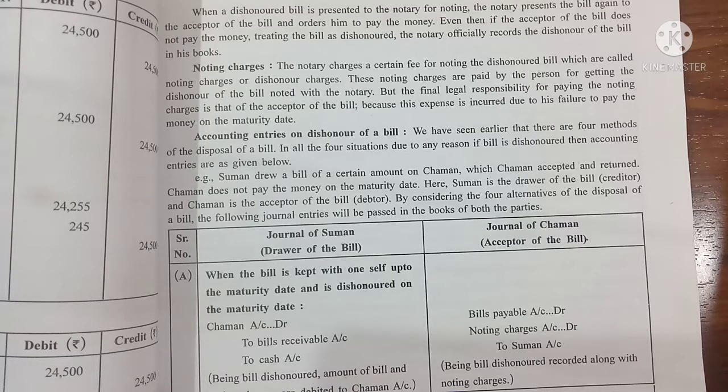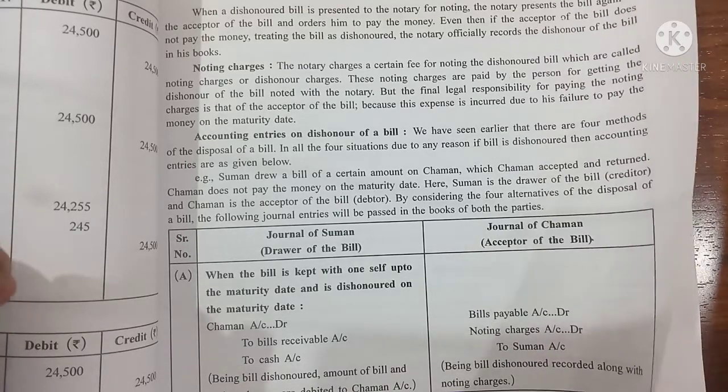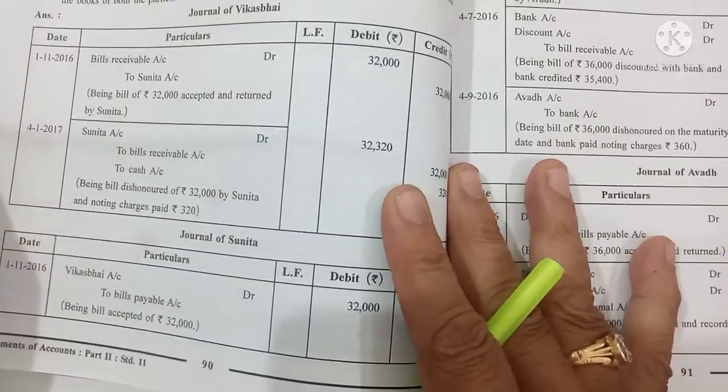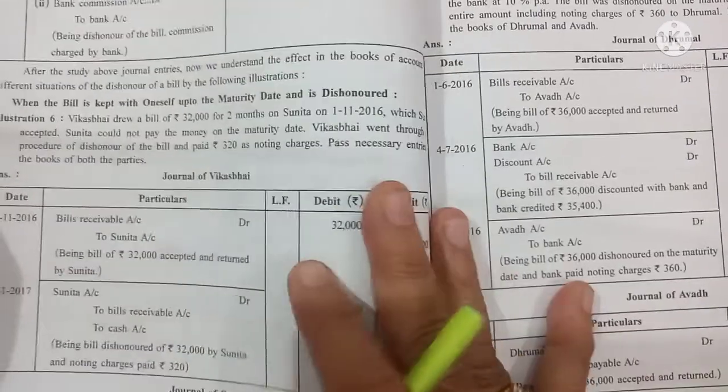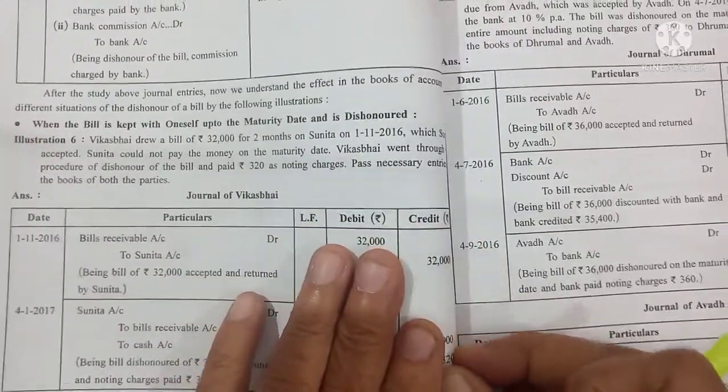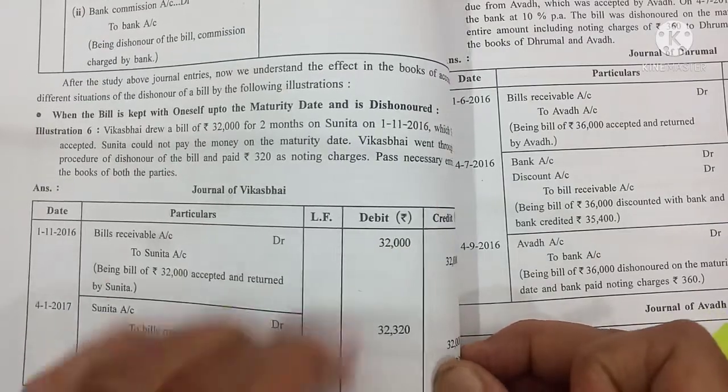The fourth type of bills, how did you get it? Like that, again you will get the same four types of bills, now in case of a dishonour. Page number 90 of your textbook, illustration number 6. I am reading illustration 6 on page number 90.